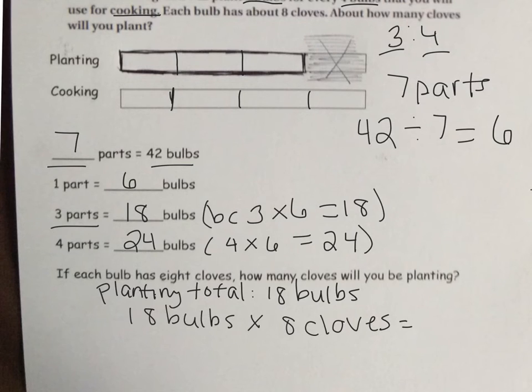You can use a calculator if you'd like. 18 times 8 gives us 144 cloves.